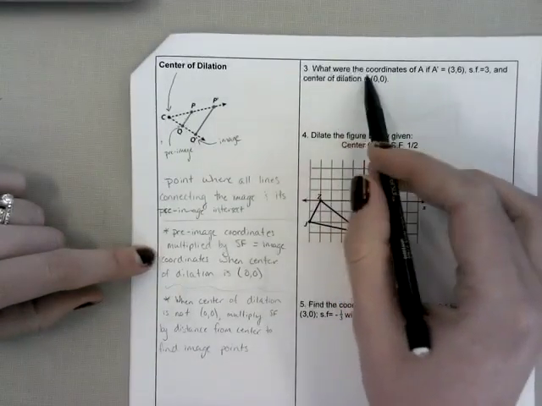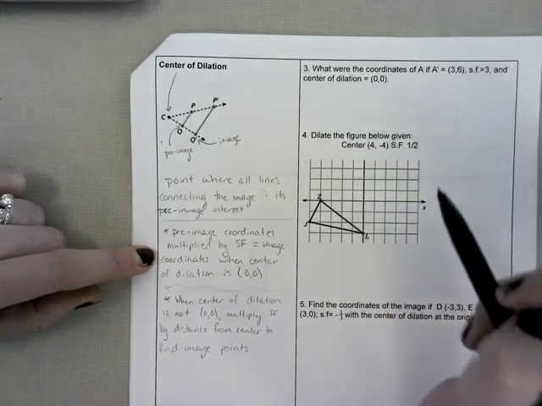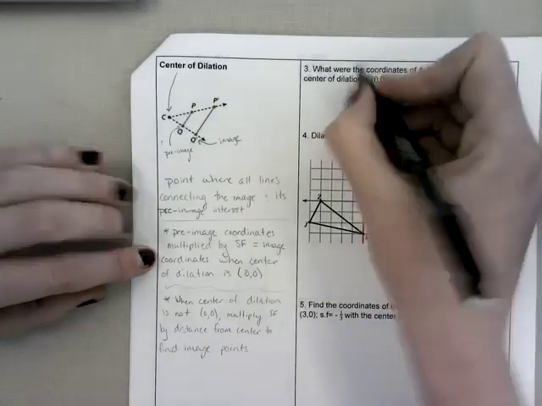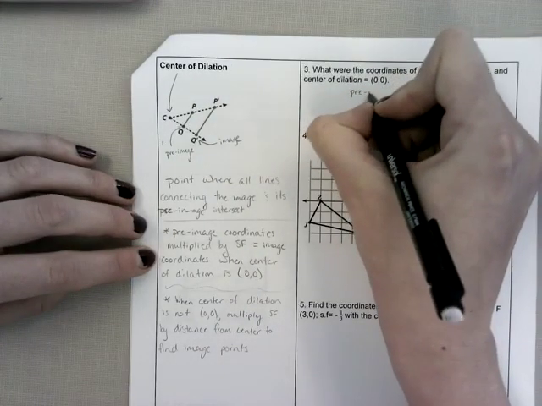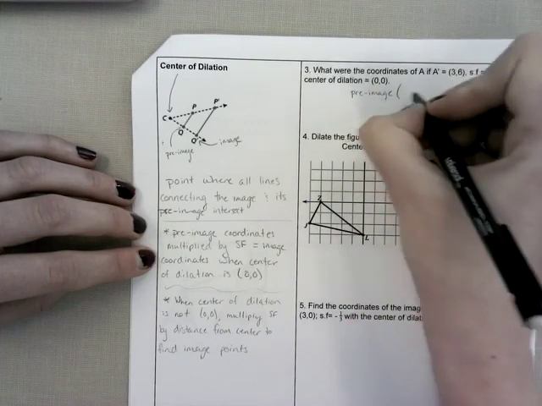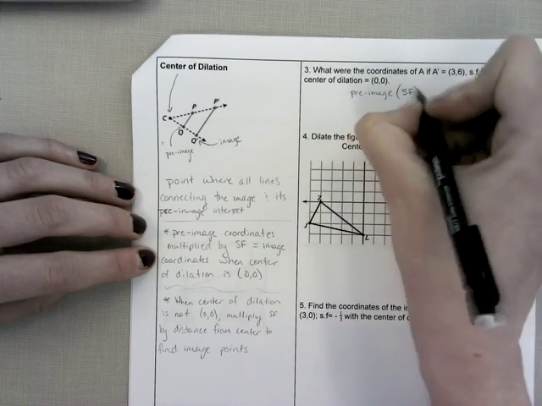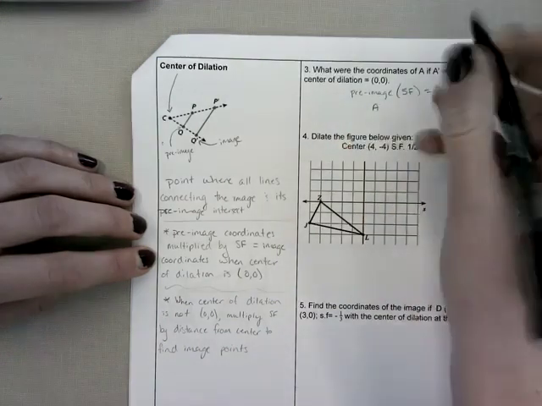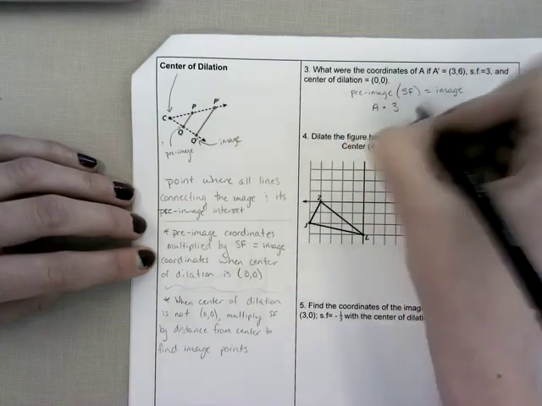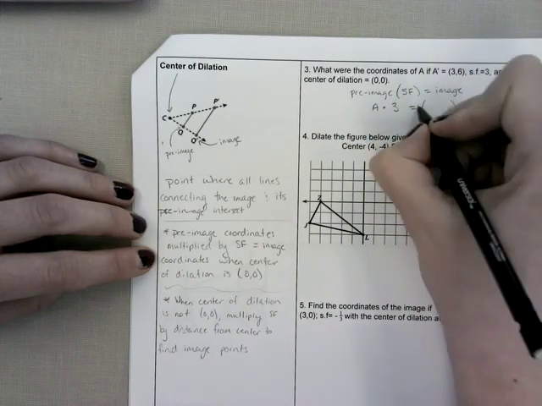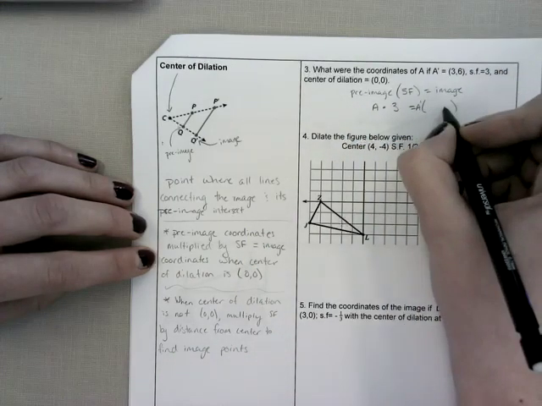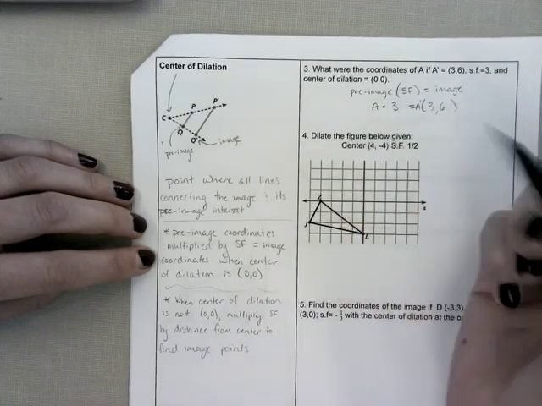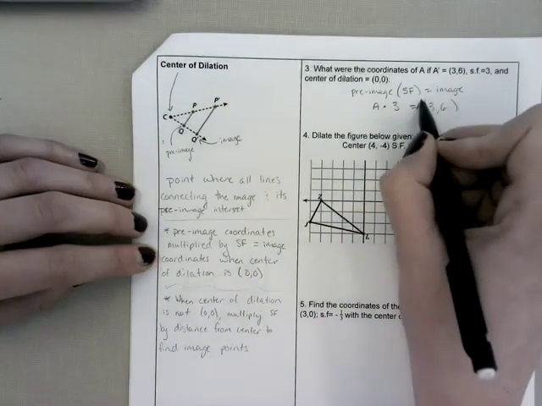They're saying, what were the coordinates of A if A prime equals 3, 6, and our scale factor is 3 with the center of 0, 0. So we do pre-image times scale factor equals image, okay? For us, we don't know the pre-image, so A times 3 had to equal this point, A prime, which was 3, 6. So essentially, what times 3 equals 3? What times 3 equals 6?